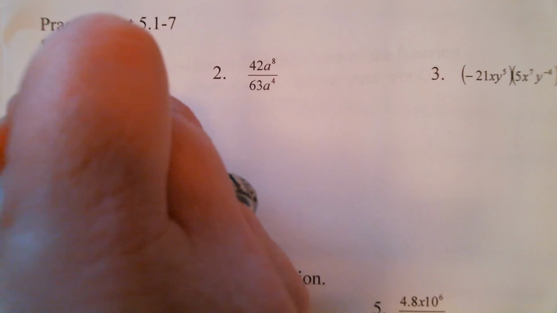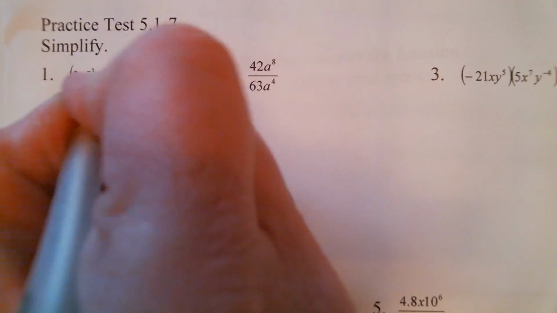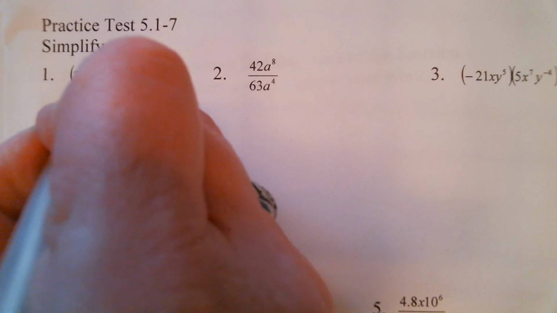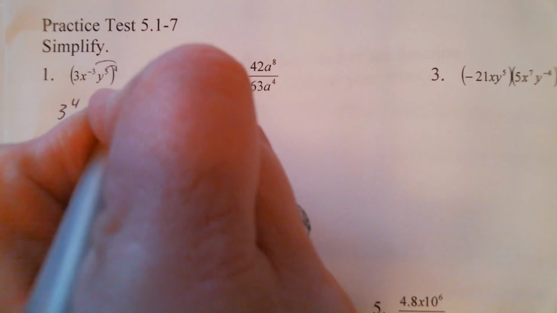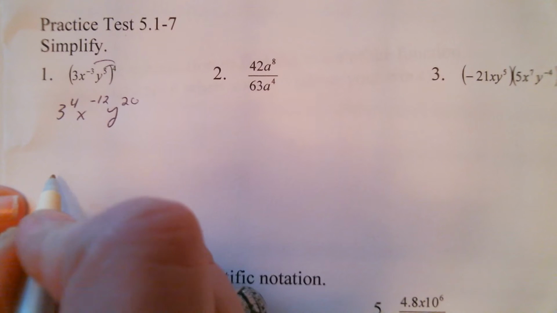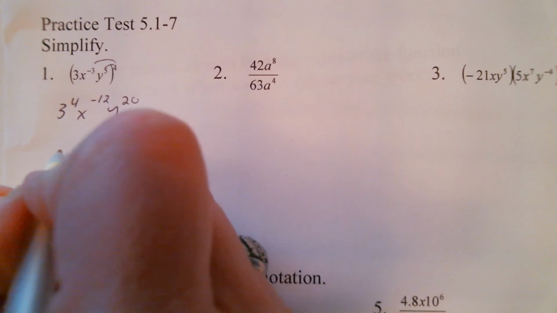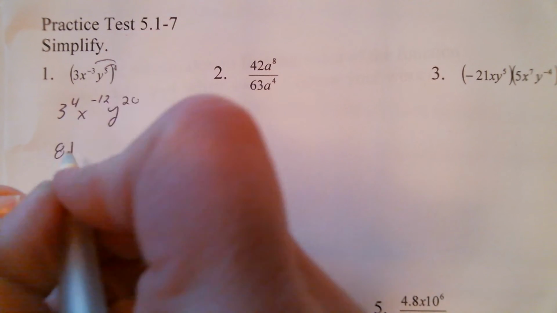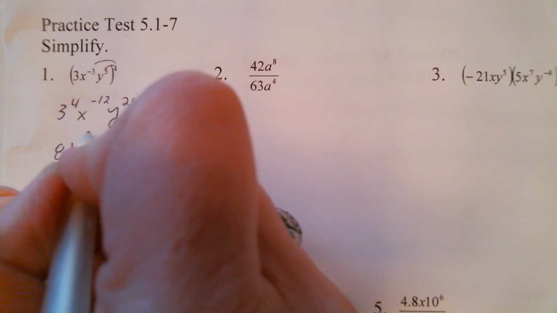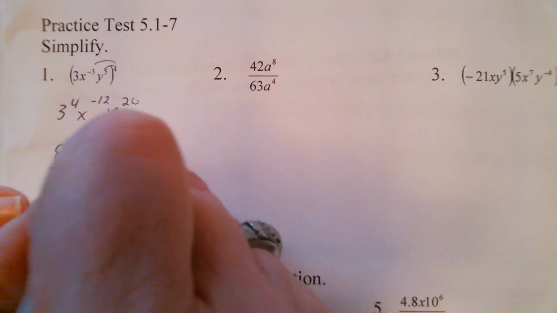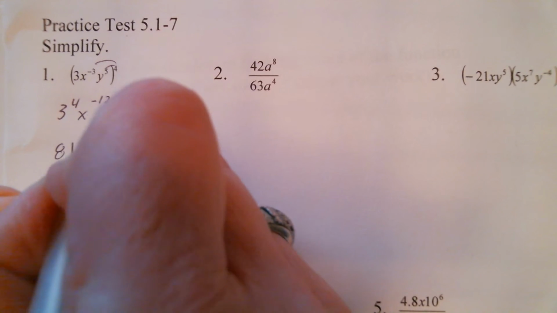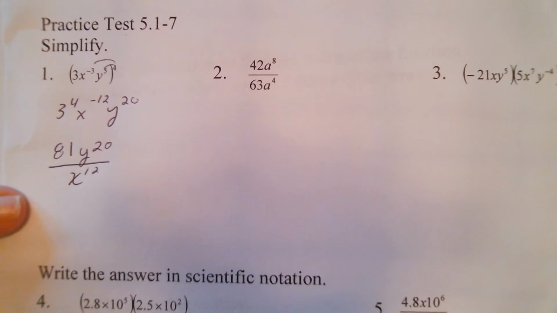Okay, 3 to the 4th. You distribute the exponent on the outside, so then you have x to the negative 12 and y to the 20th. 3 to the 4th, 3 times 3 times 3 times 3 is 81. X to the negative 12 goes to the denominator to make it positive 12. And then y to the 20th is in the numerator.